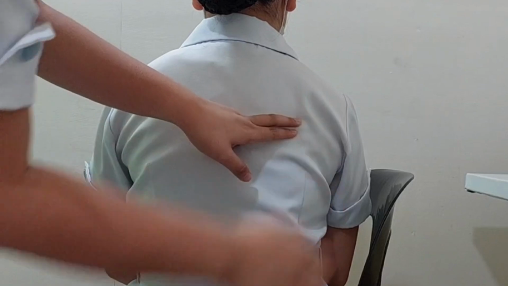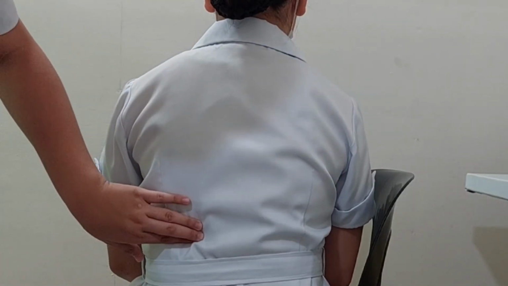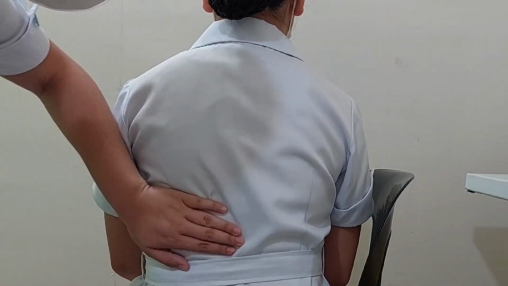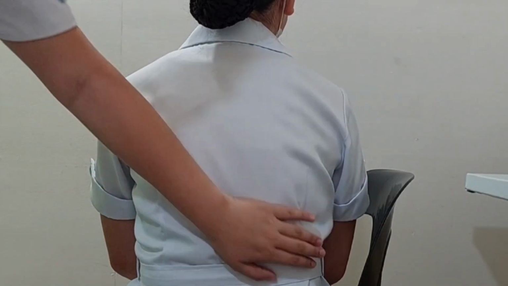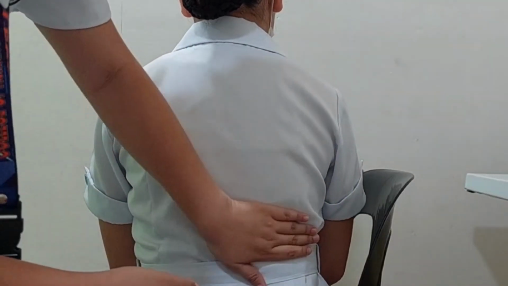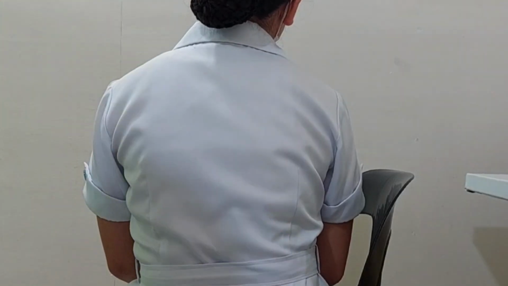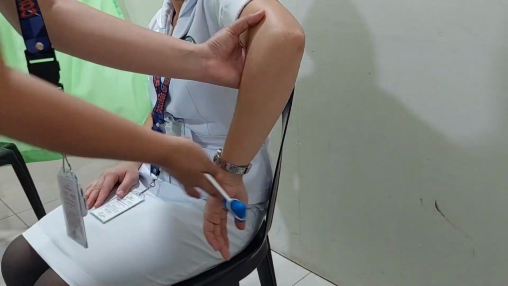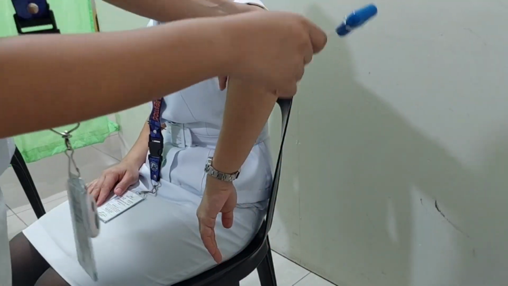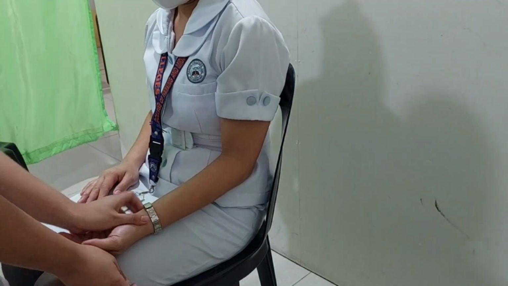Blunt percussion is used to detect tenderness over organs by placing one hand flat on the body surface and using the fist of the other hand to strike the back of the flat hand on the body surface. Indirect or mediate percussion is the most commonly used method of percussion. The tapping done with this type of percussion produces a sound or a tone that varies with the density of underlying structures.